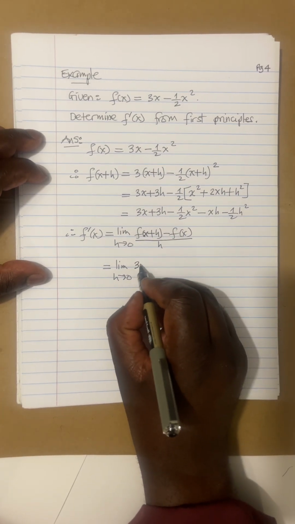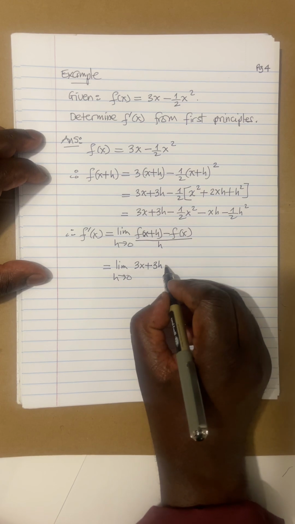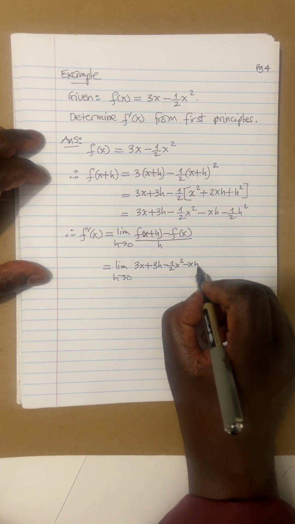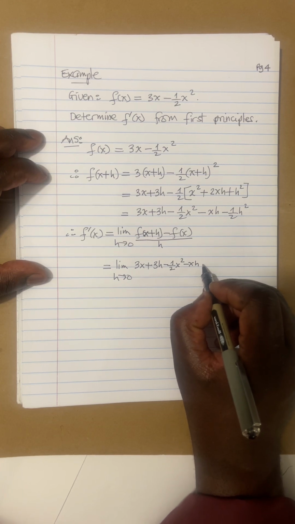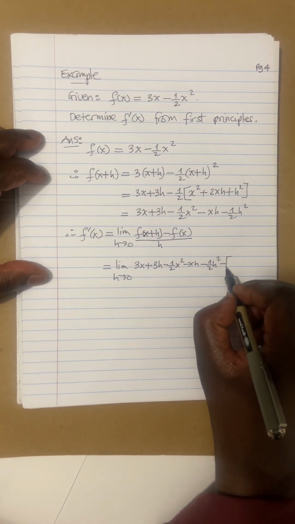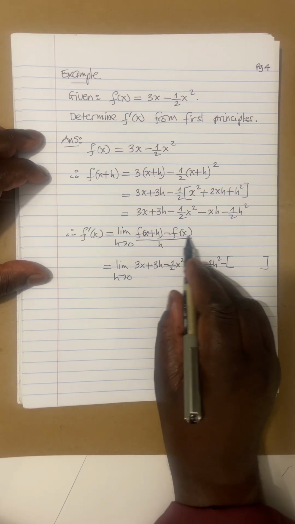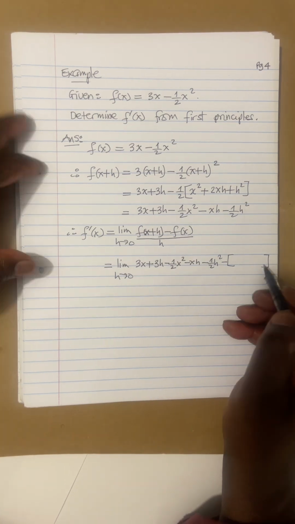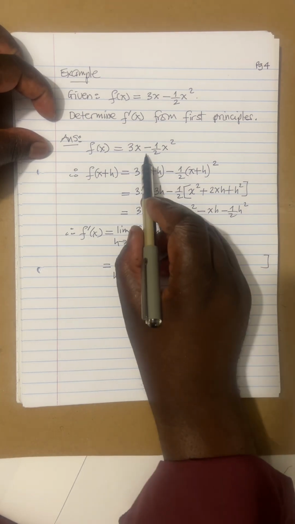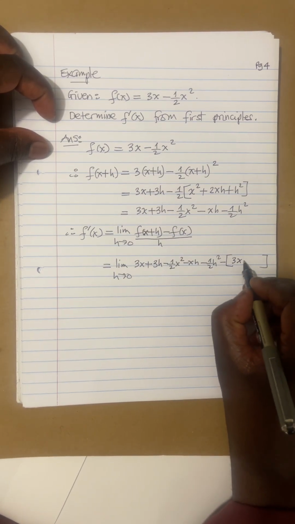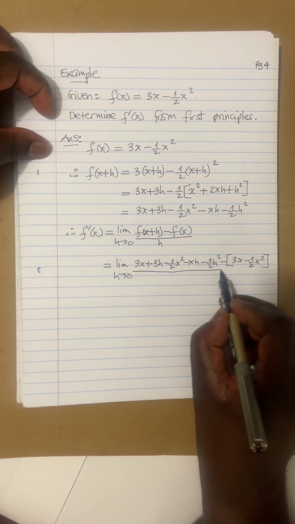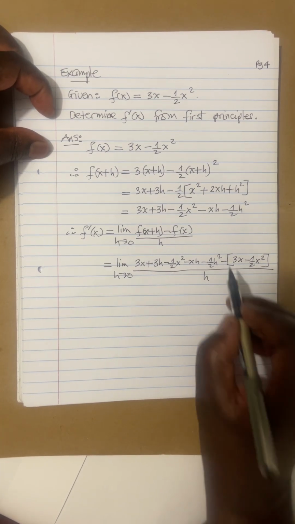So I have 3x plus 3h minus half x squared minus xh minus half h squared minus, and I have to use brackets here in the place of f of x. I must put brackets and then substitute that function into that space there. Without brackets, you would mess up the signs. So this is 3x minus half x squared. Remember, we're supposed to say all over h. Now let's remove these brackets then.